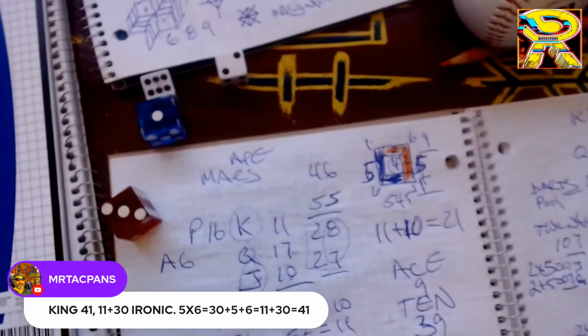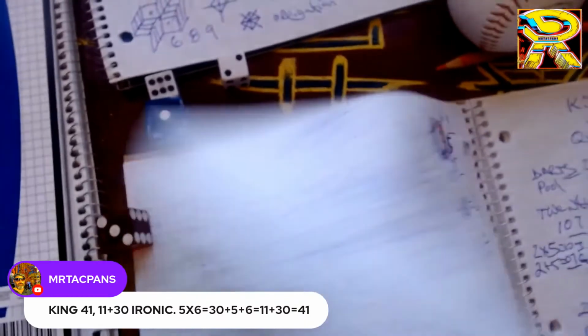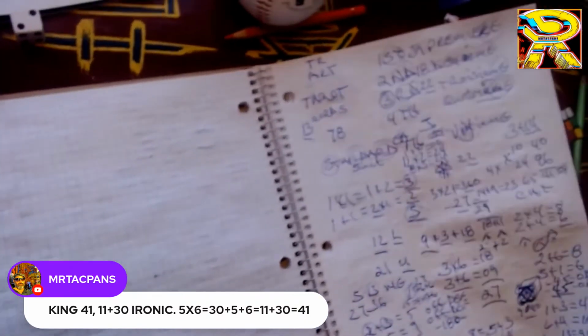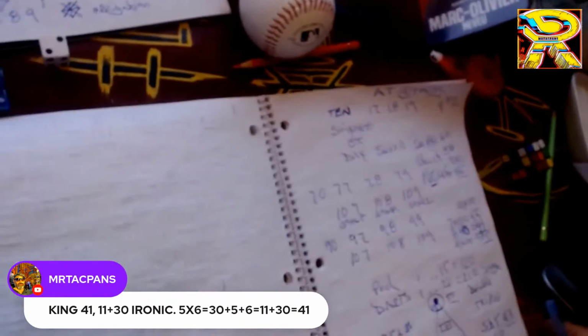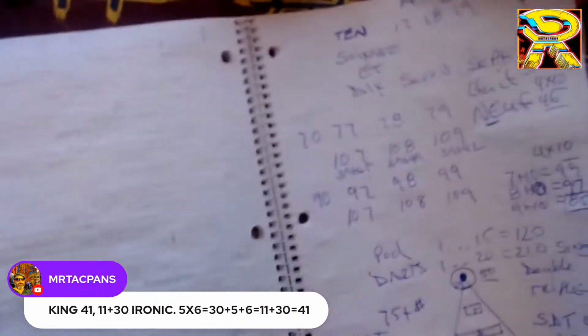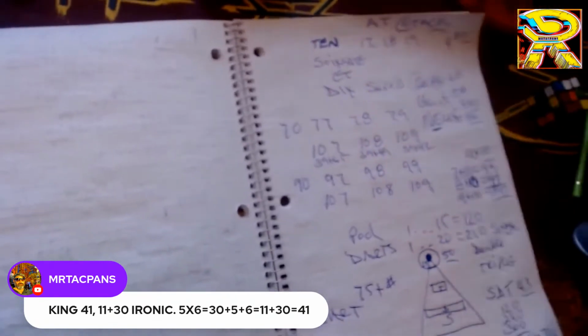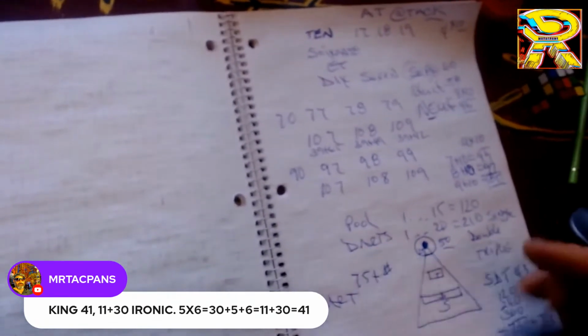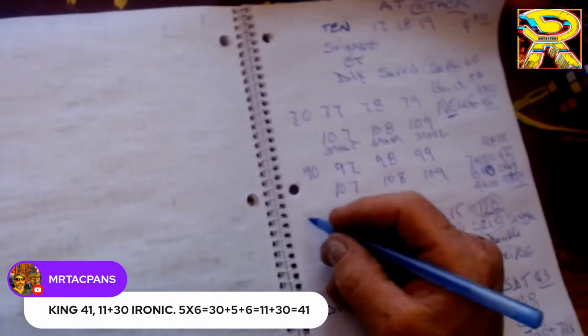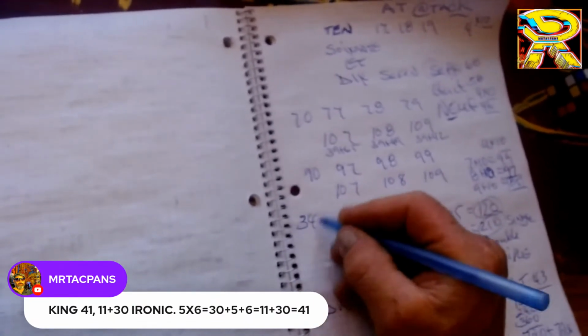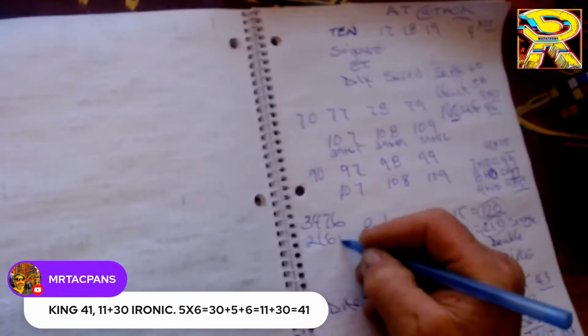So we did the king, we did the queen. We did the house of 10. We did the dartboard, and both of these represent the moon. The reason for it is 3476 or 2160.